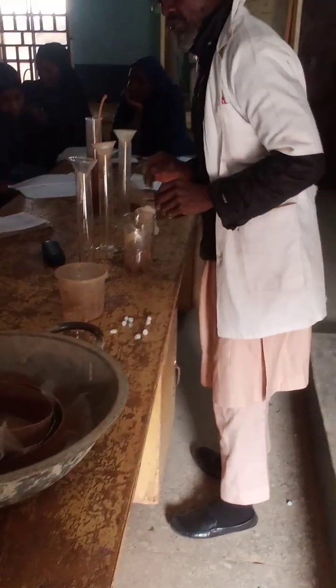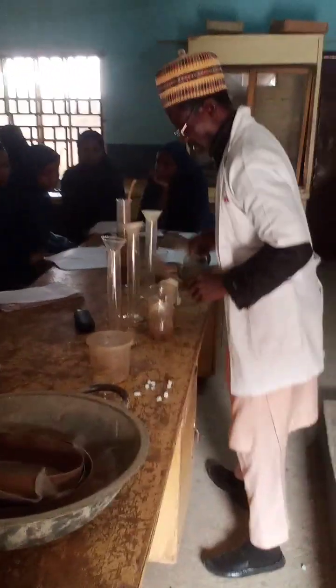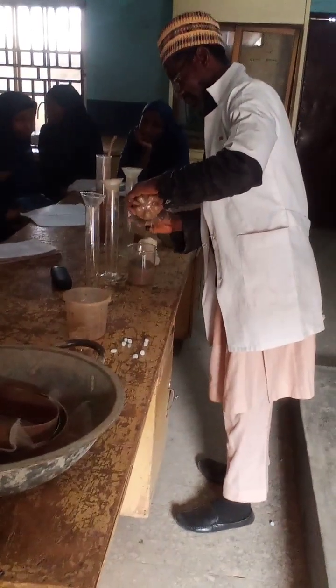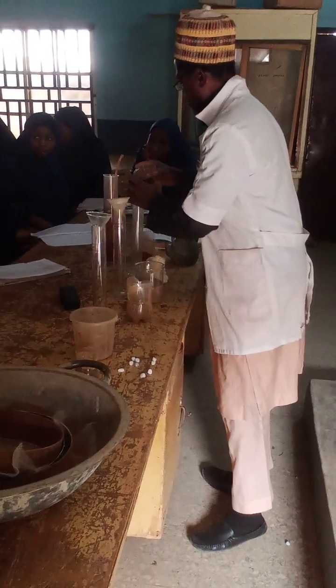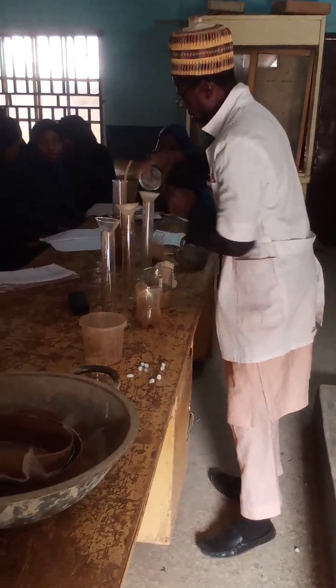So what we'll do, we take equal samples of soil. This will be taken equal sample as thus.